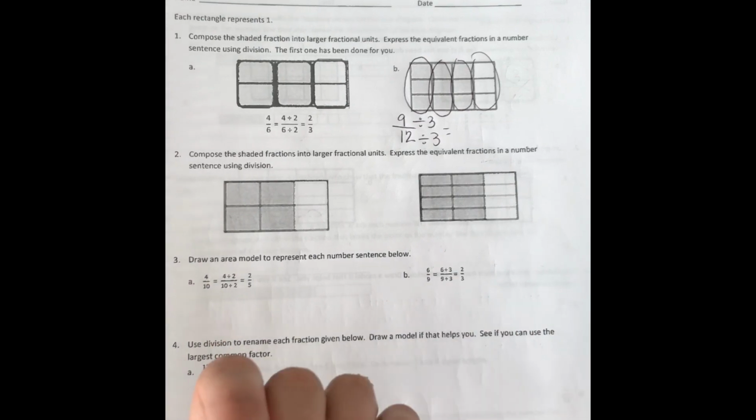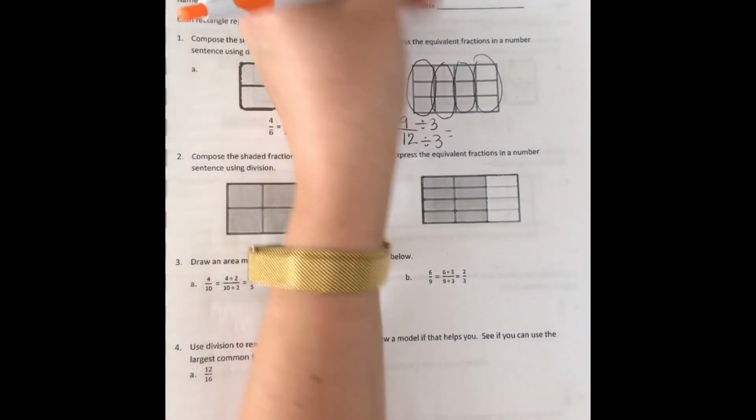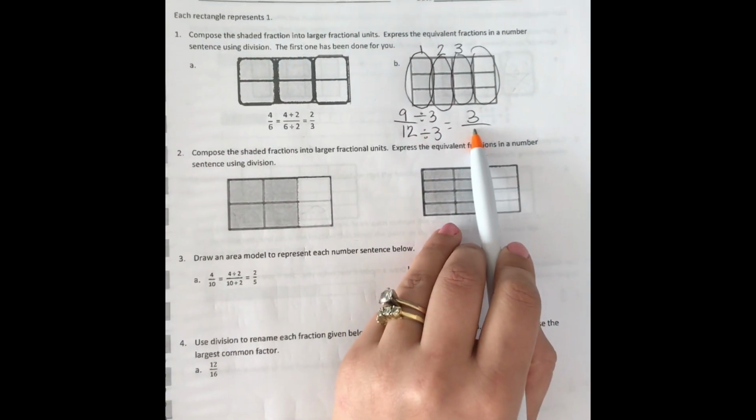So how many times did we divide by 3 with our shaded area? This part's shaded, that's 1 time. This part's shaded, that's 2 times. And this part's shaded, that's 3 times. Also, 9 divided by 3 is 3.